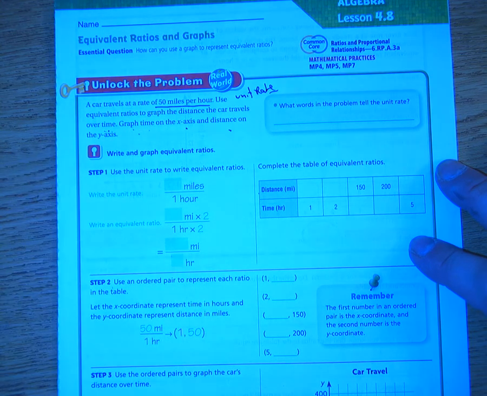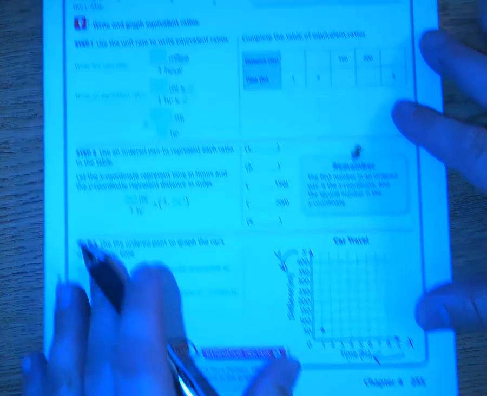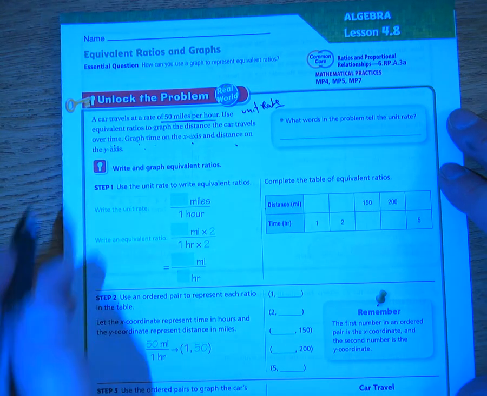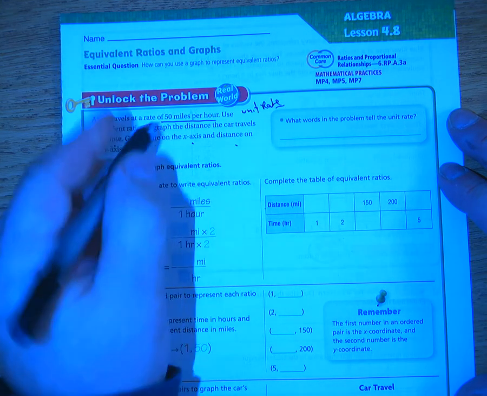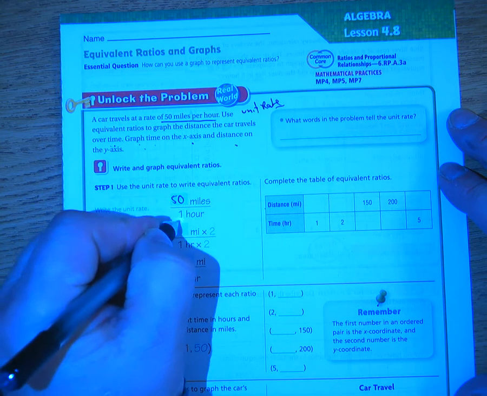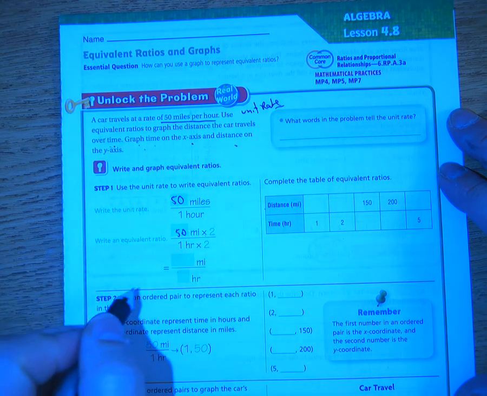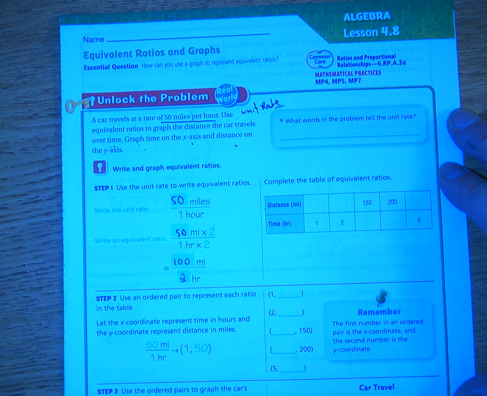So you can see down here, this is your x-axis, this is your y-axis. Time and distance, that's down here. Time and distance, x and y. Okay, so let's go down through here. Use the unit rate to write equivalent ratios. So it says right here, 50 miles in 1 hour. So 50 miles times 2 would equal 100 miles in 2 hours, and so on and so forth.